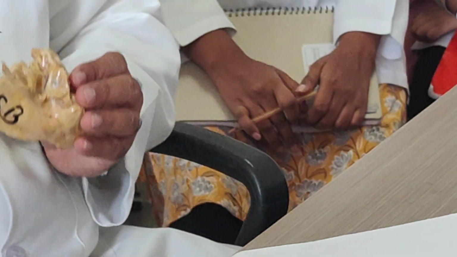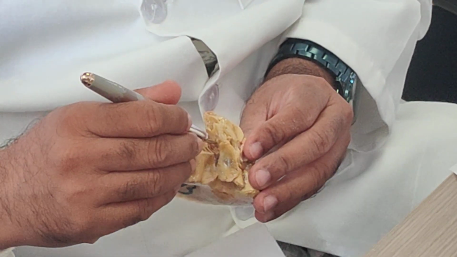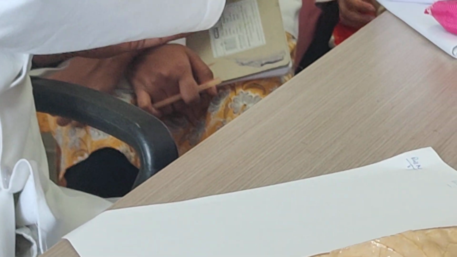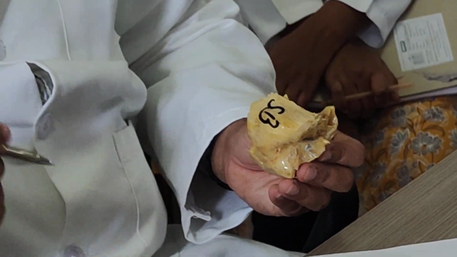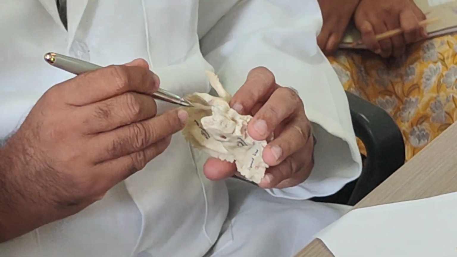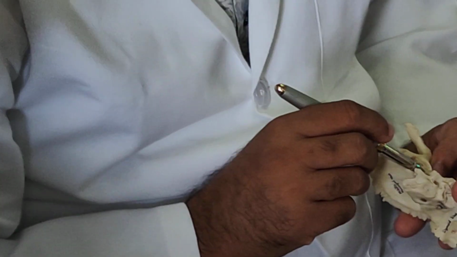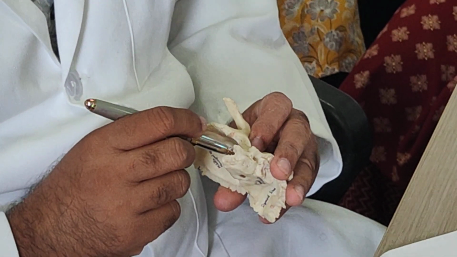Below it is the auditory tube. So this groove is for tensor tympani, and this groove is for the bony part of the auditory tube. This one is the auditory tube, and this one is the tensor tympani.